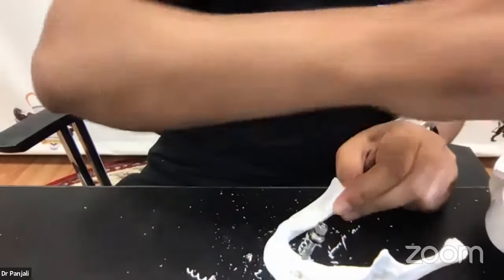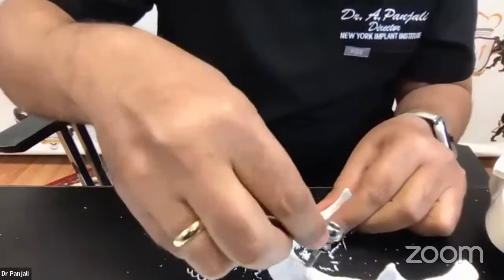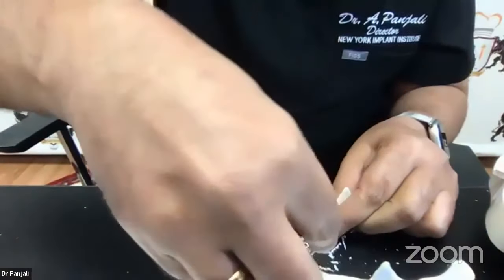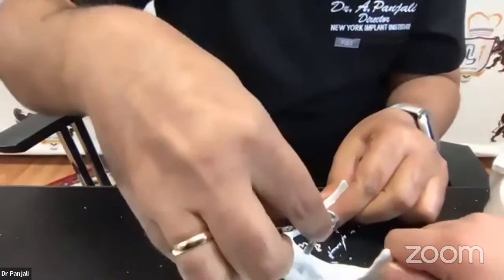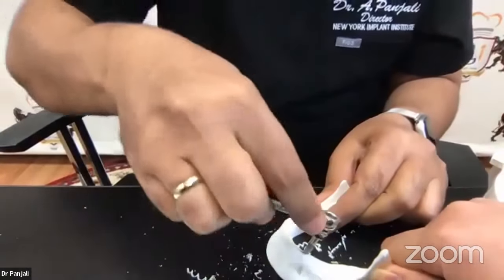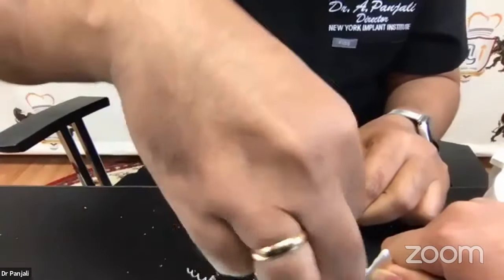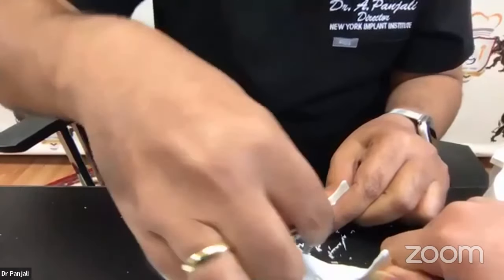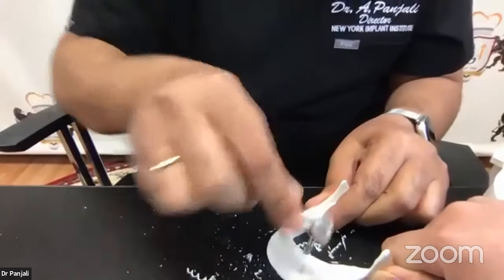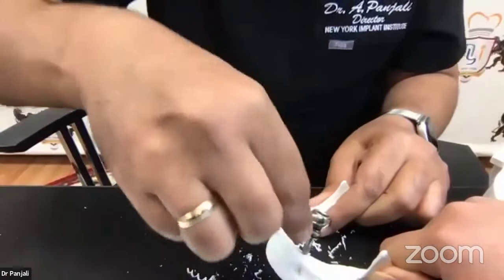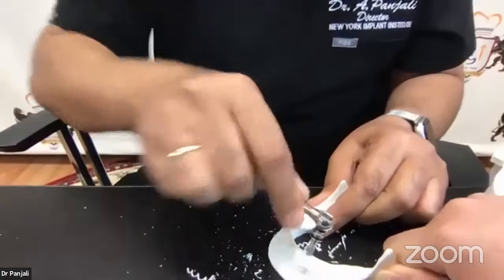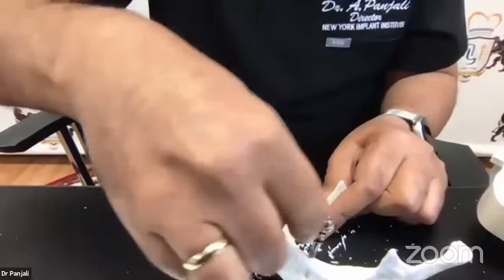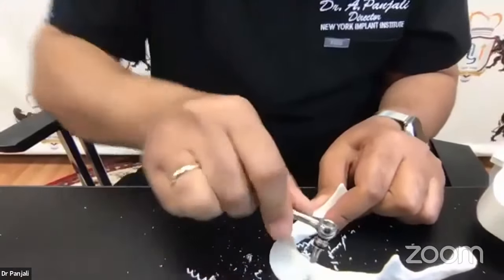And then you have the torque wrench, and you can slowly start to tap the implant in all the way down, okay? Now, let's say you want to use the motorized version. It has both a motorized version as well as the hand torque one. I'm using the hand torque one because it generates less heat, okay?